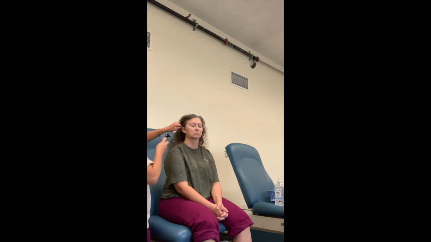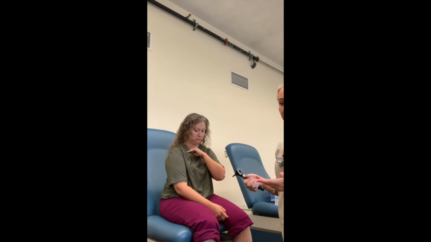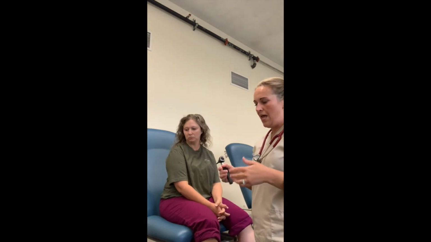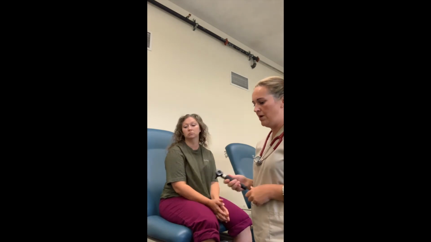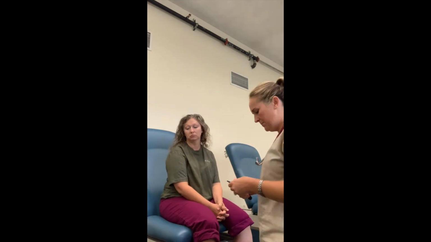And take a look at your right ear. Okay, same for that side. The tympanic membrane is a pearly gray and it's shiny, and there is no redness through the ear canal or inflammation noted.